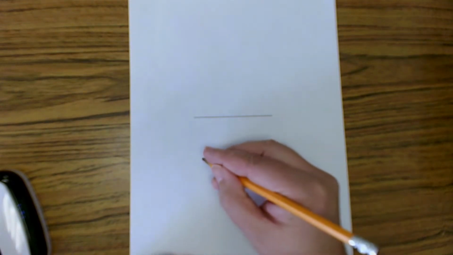Okay, so today we're going to be constructing a bunch of figures. And for most of them, and even ones we're going to do later, you can construct using a few basic constructions. So this first one we're going to do is the most basic construction. This is copying a line segment. So we're going to use a compass and a straight edge to copy this line segment we see here in a different spot. So first thing we want to do is make a point anywhere on your paper.